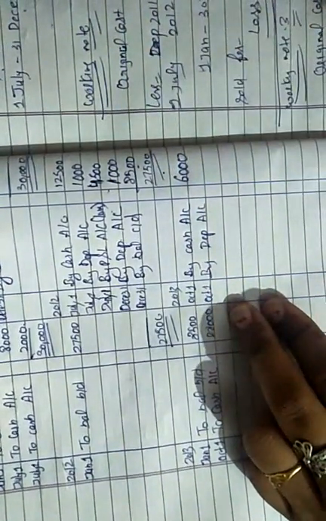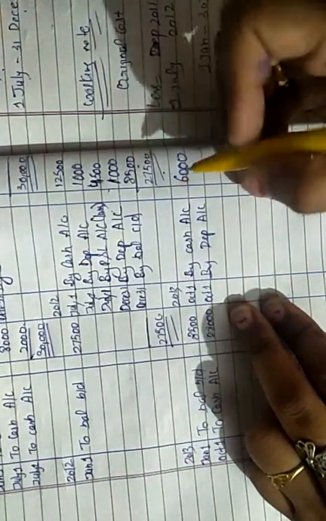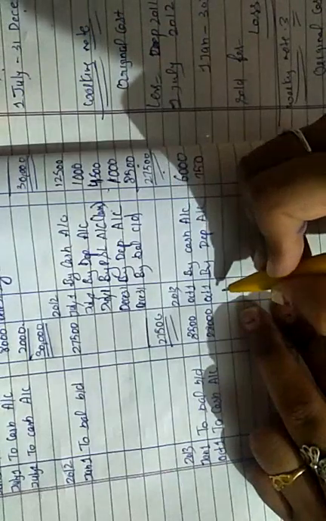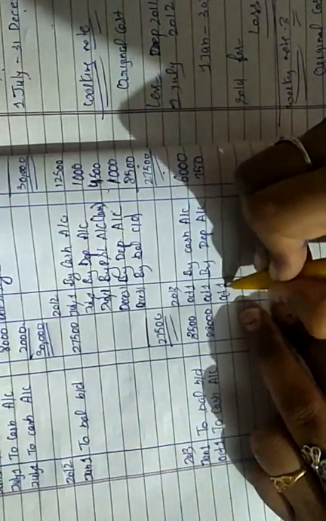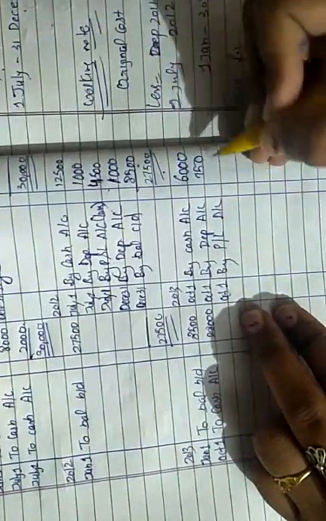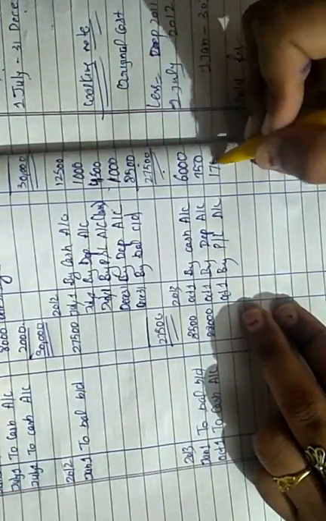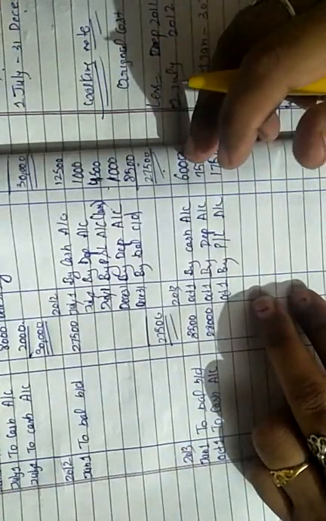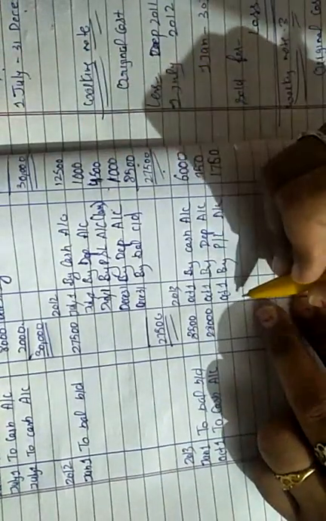Depreciation is provided for rupees 750, and the loss is October 1st by P&L account. Loss is 1,750.